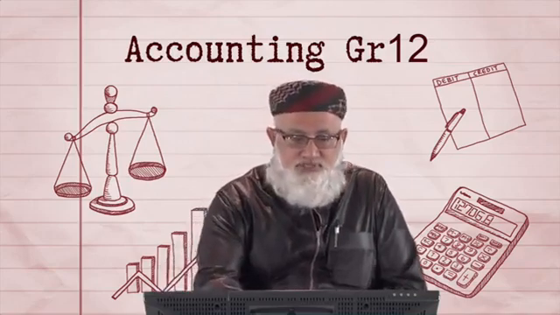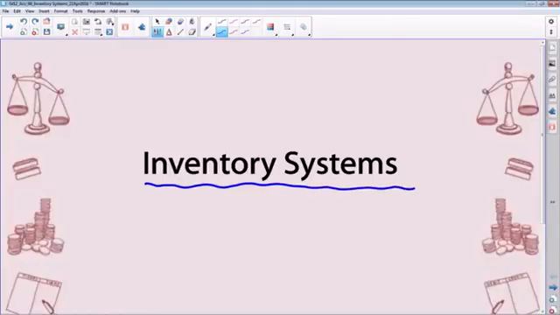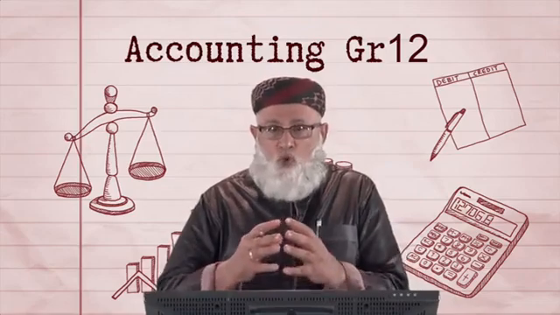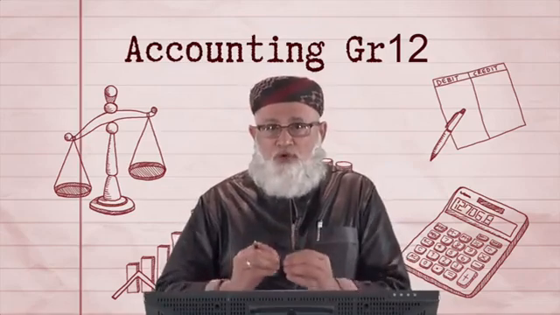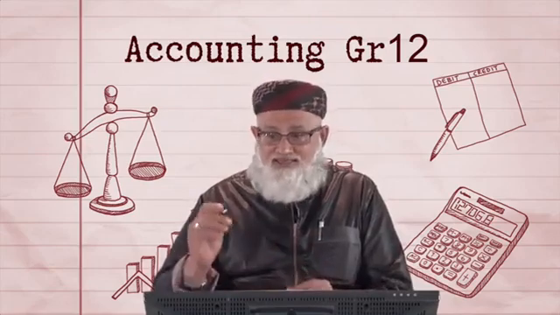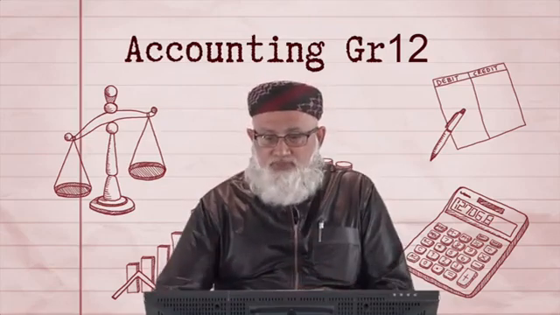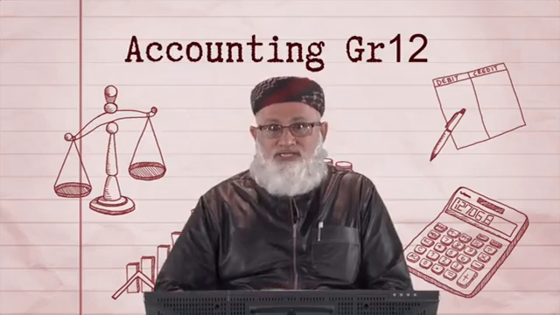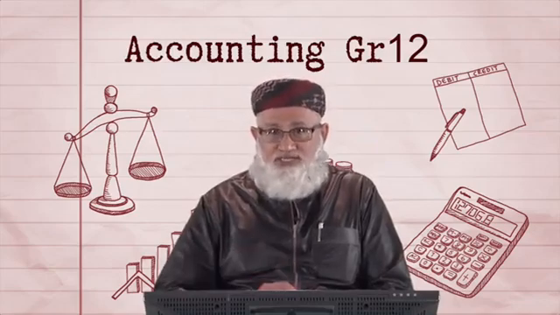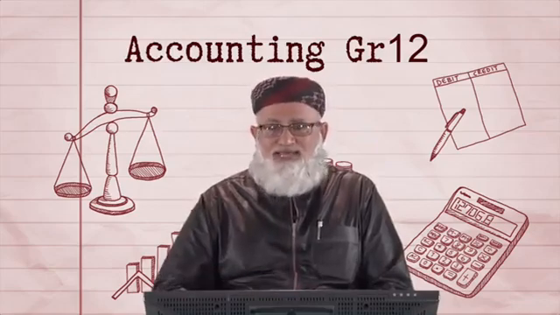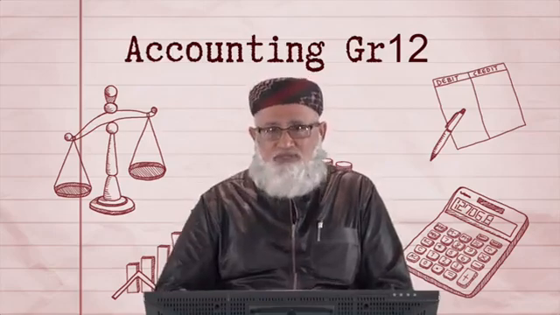And remember, today's lesson is about inventory systems. And with regards to inventory systems, remember, important for you is to establish what we mean when we talk about inventory systems. And then you will notice that we will also talk about stock validation, but more about that later. Let's start with the key concepts.